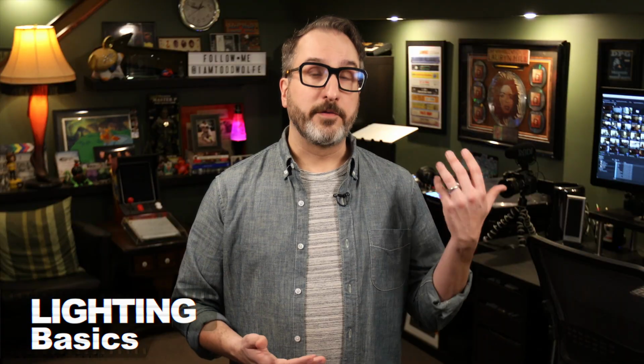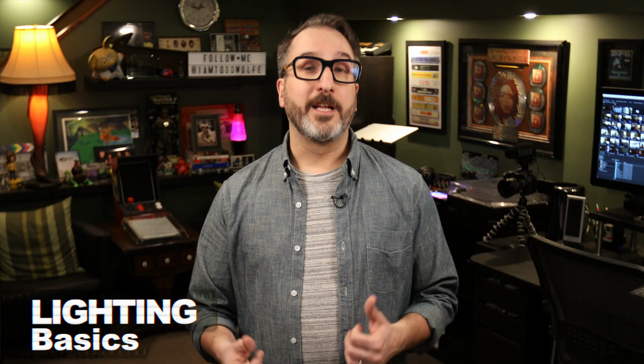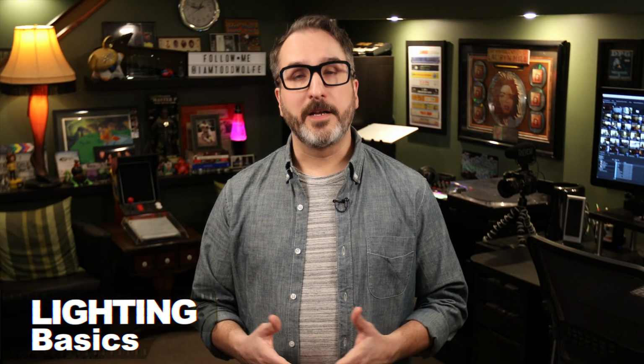So once you master getting light on your subject's face, then you could try adding additional lights. Lights from the side, light above the head, light behind your subject. But keep in mind, even if your scene is supposed to be dark, you need to light your subjects so they can be seen.